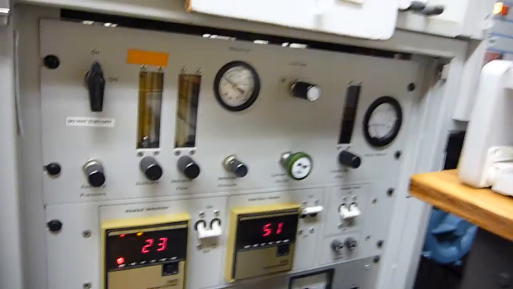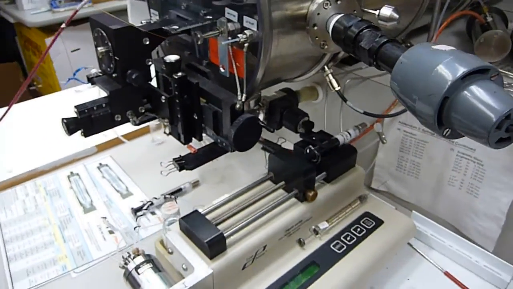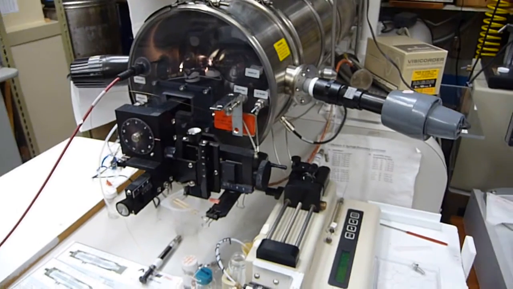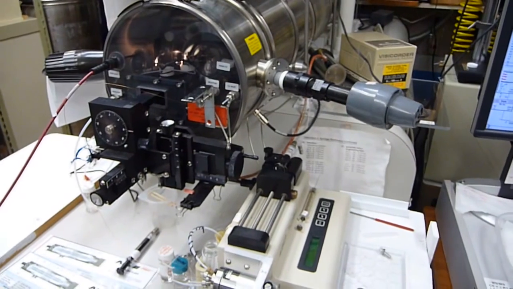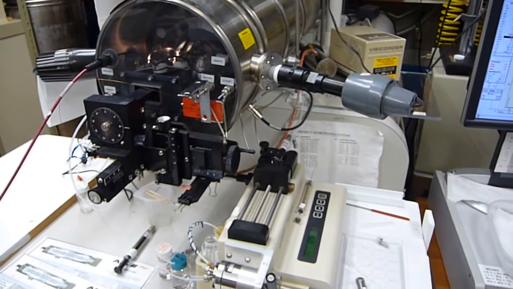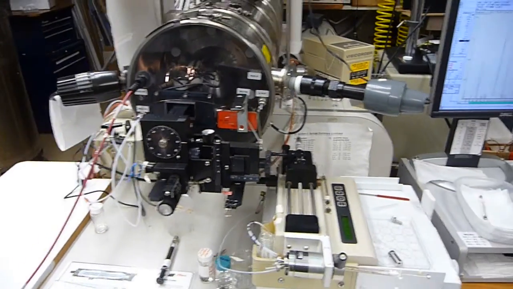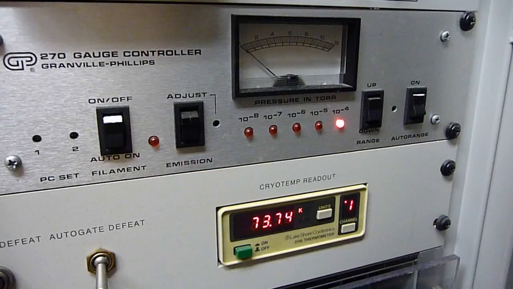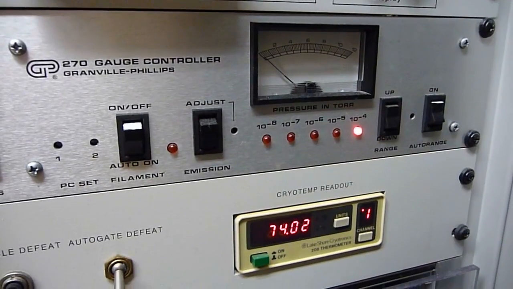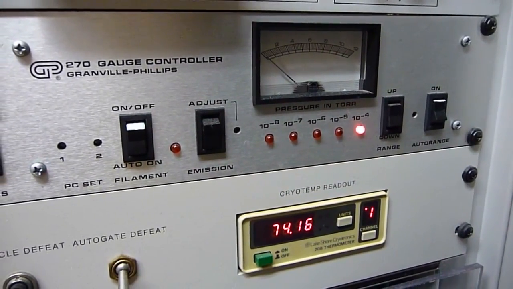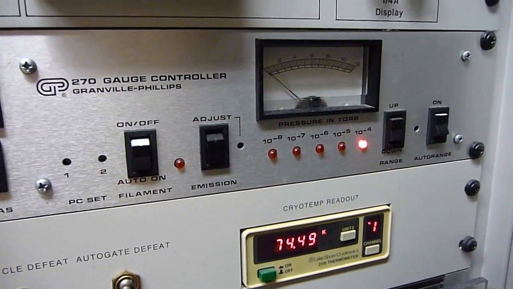So this SCIEX API3 Plus, there are undoubtedly less than half a dozen still operational in the U.S. It's a vintage and a classic. One of the disadvantages of a cryo-pumped vacuum system is that eventually you have to turn it off and defrost the system.